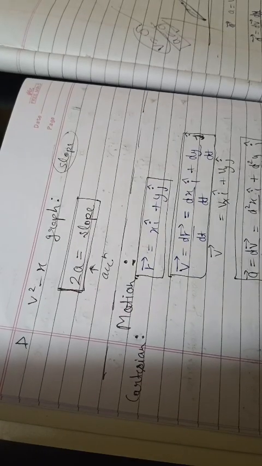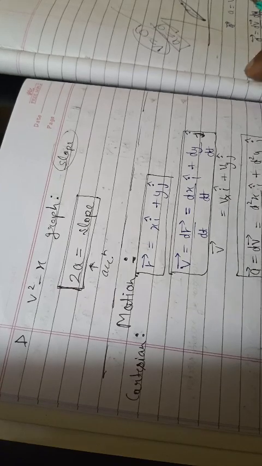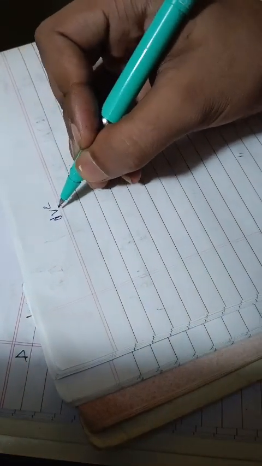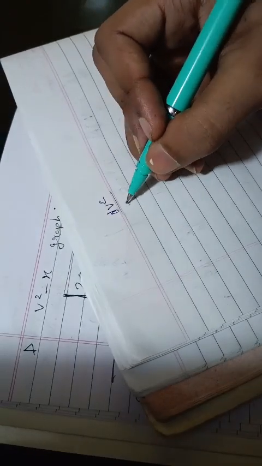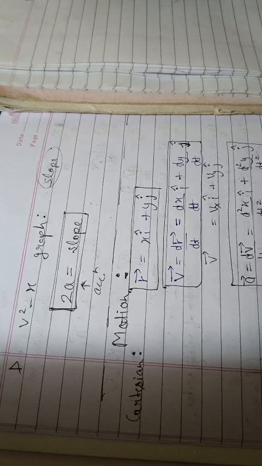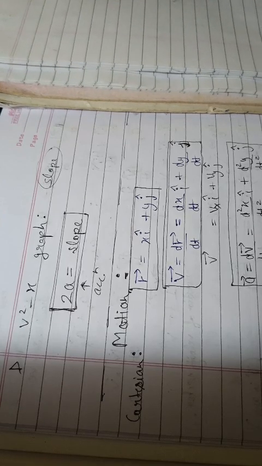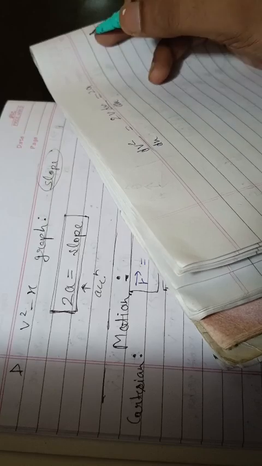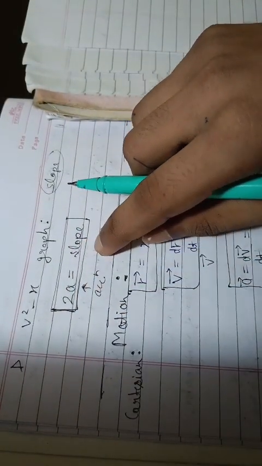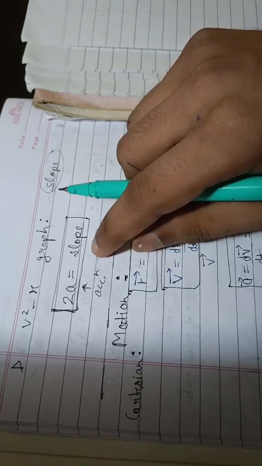Another graph is the v square versus x graph. In this graph, the slope is important. Simply differentiate v square by dx, and it gives 2v dv by dx, which is equal to 2 times the acceleration. So 2 times the acceleration of the particle is the slope of this graph.